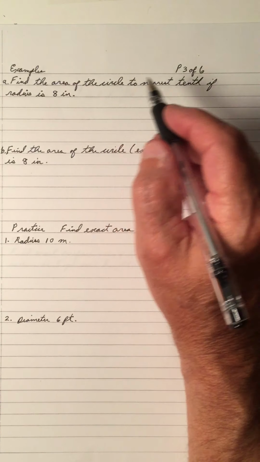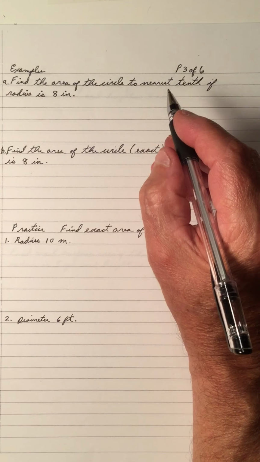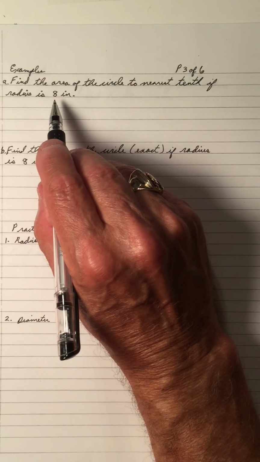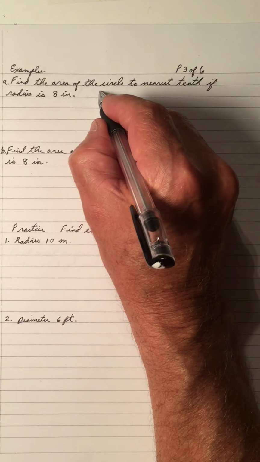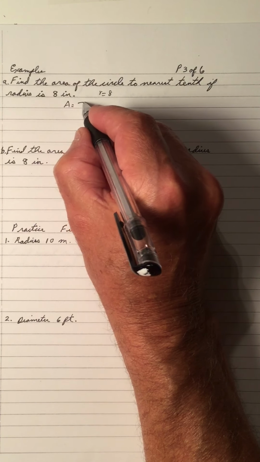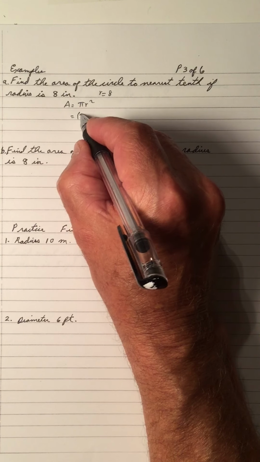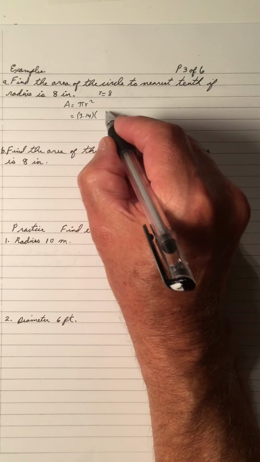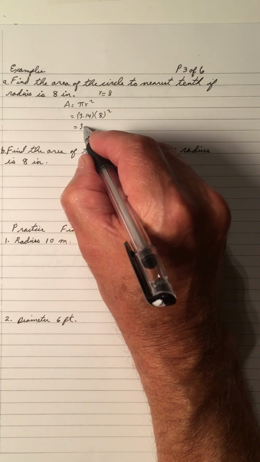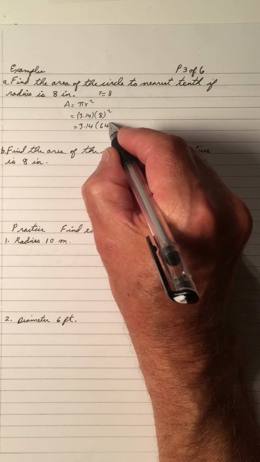What about finding the area of a circle using approximation and the exact value? Find the area of a circle to the nearest tenth if the radius is 8. So the radius is 8. The area of a circle is pi r squared. And pi is 3.14. Radius is 8 being squared. And that's 3.14 times 8 squared; 8 times 8 is 64.